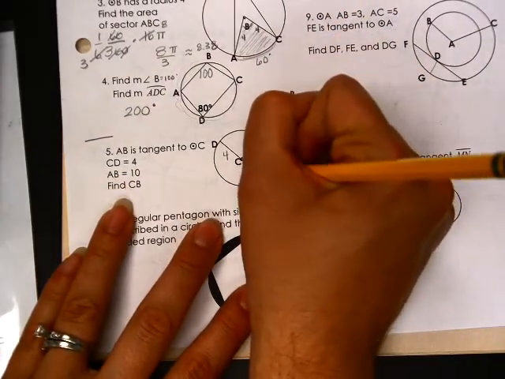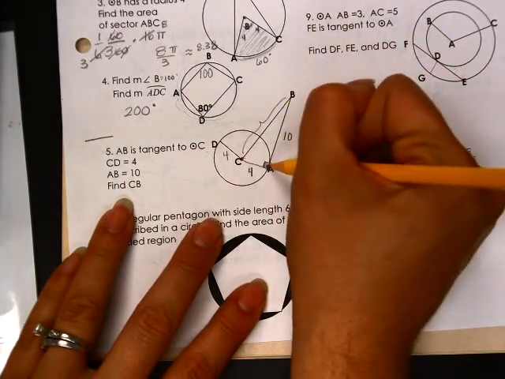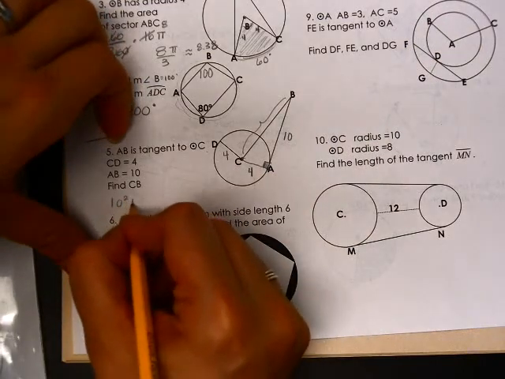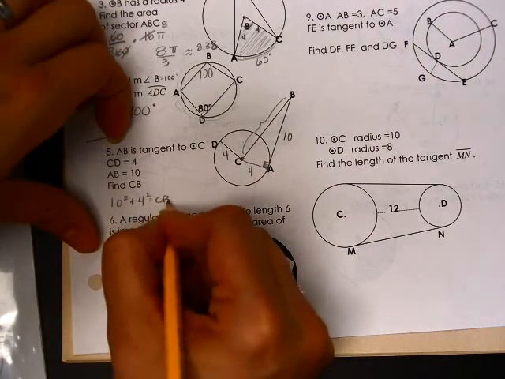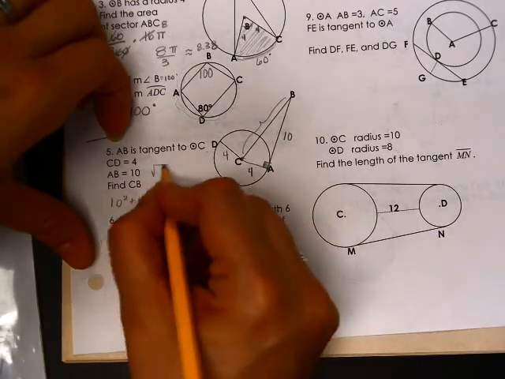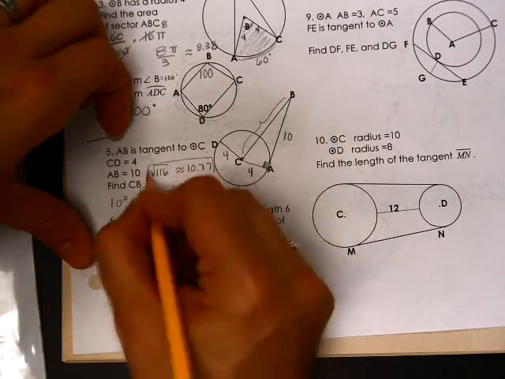I know that this is 4 because it's also the radius, and I'm looking for CB, which means what I really need to do is a little bit of Pythagorean theorem. So I end up getting the square root of 116, which is approximately 10.77 as our answer.